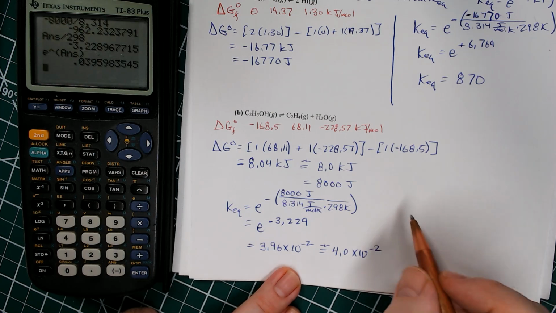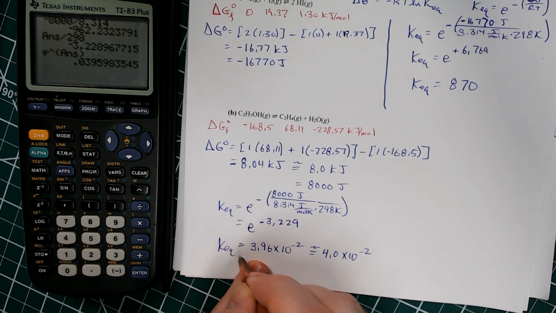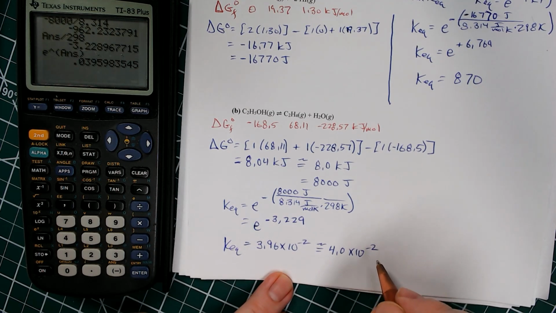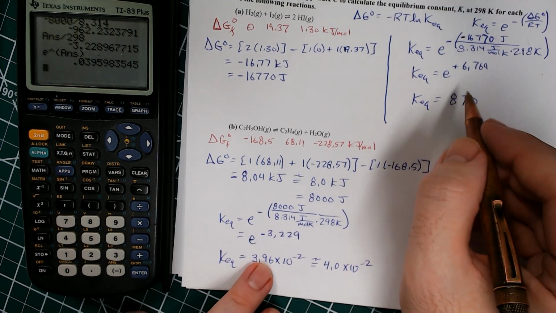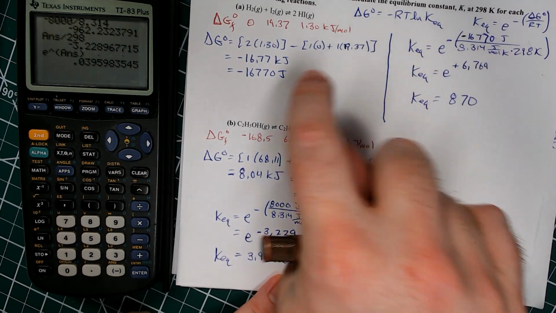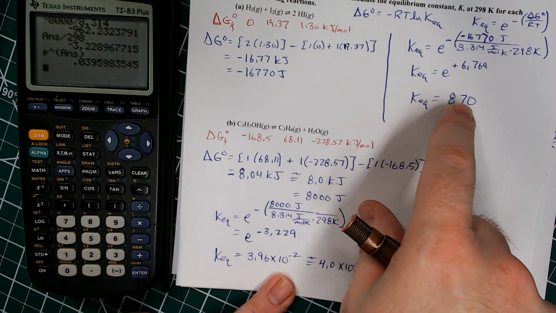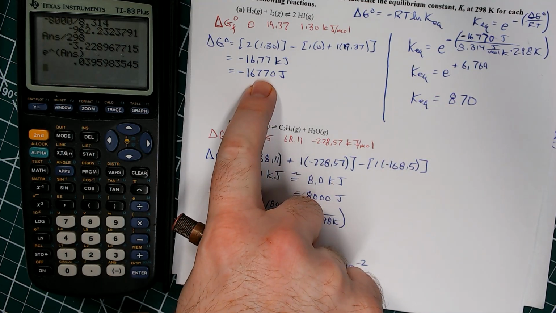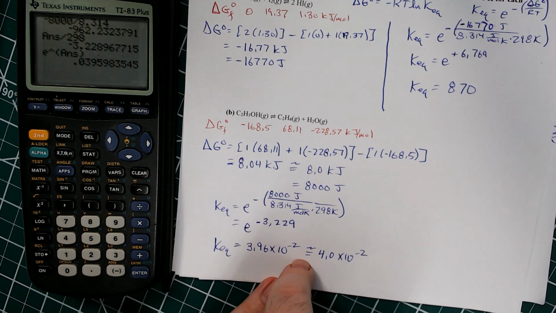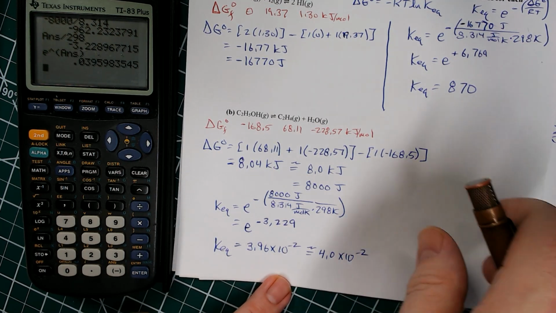And so you'll see that in this case, our equilibrium constant, KEQ, is a number less than 1. And on this one, our equilibrium constant was a number greater than 1. So you can predict whether the equilibrium constant will be greater than 1 or less than 1. It'll be greater than 1 if delta G is negative, and it'll be less than 1 if delta G is positive.